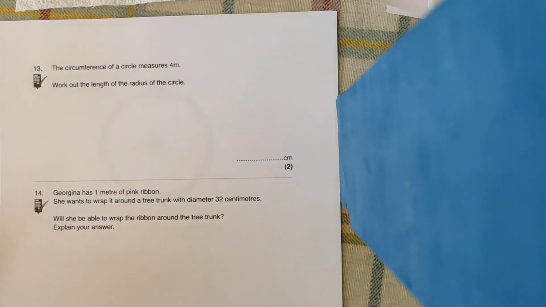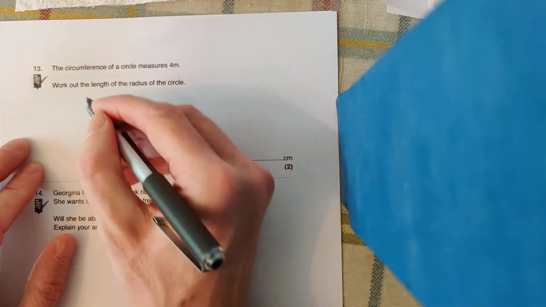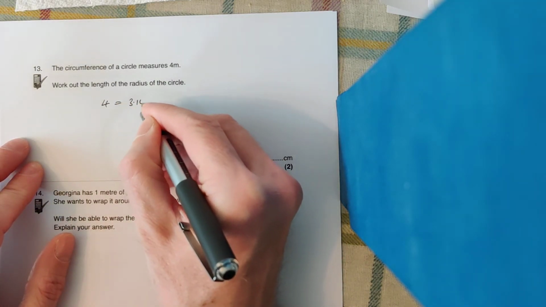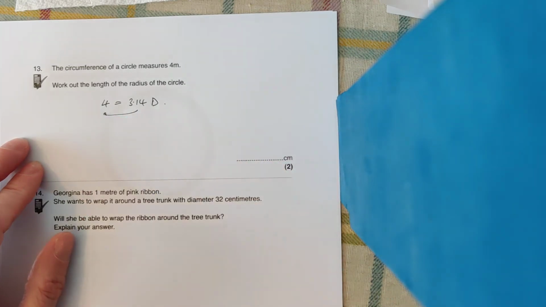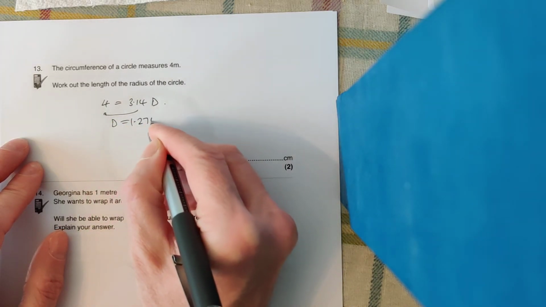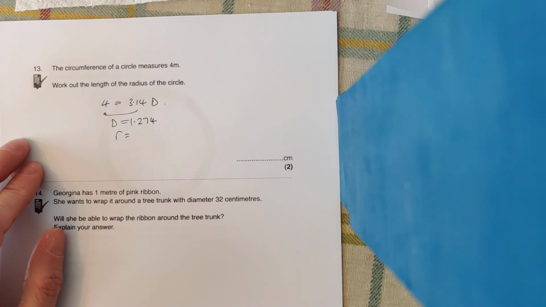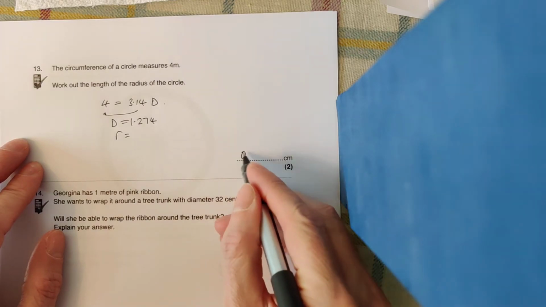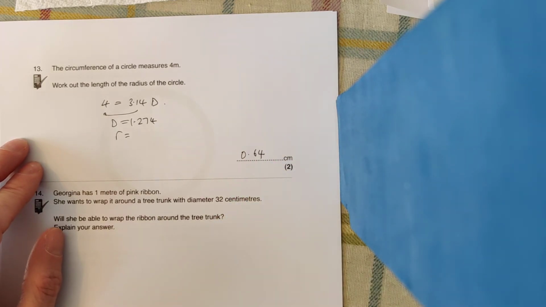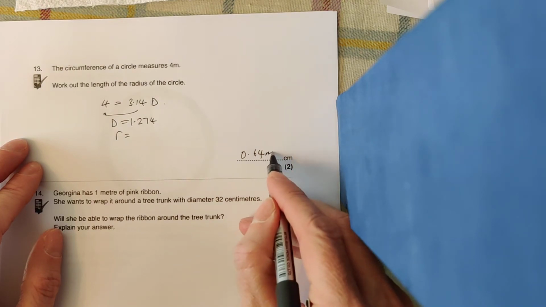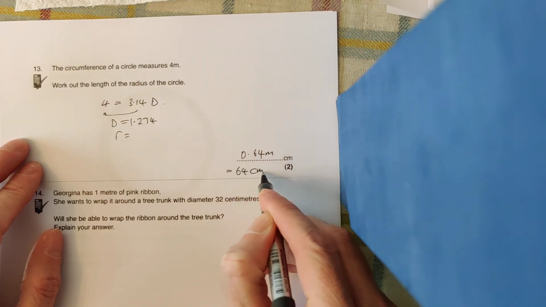Question 13. The circumference of a circle measures 4. Work out the length of the radius. Well, 4 equals 3.14 times d. Divide 4 by 3.14. And you get 1.274 roughly is the diameter. And then the radius is going to be half of that, which I'm working out as 0.64 approximately to 2 decimal places, 0.64 meters, which is 64 centimeters.